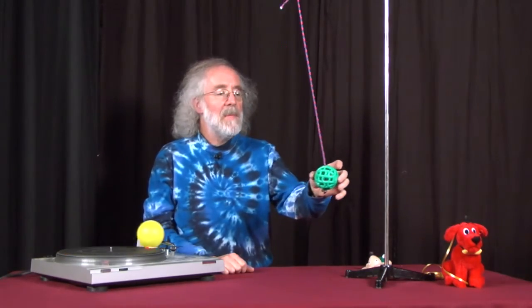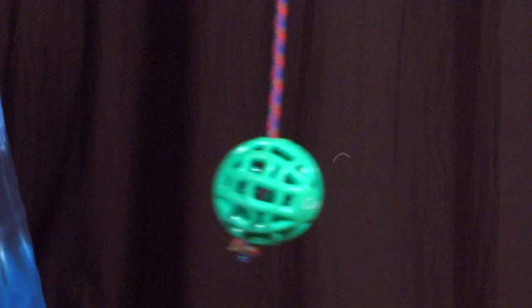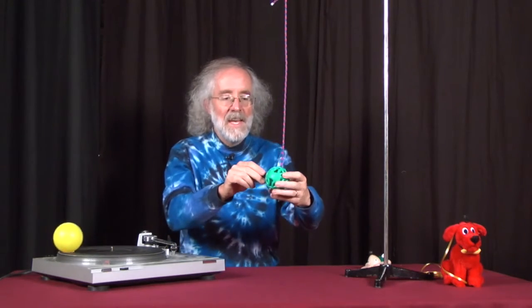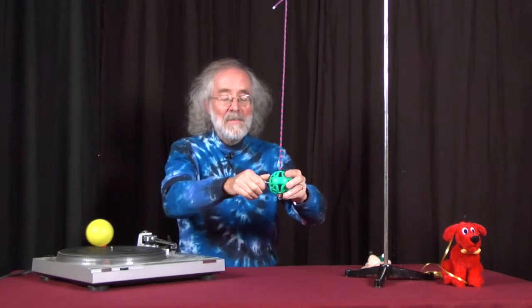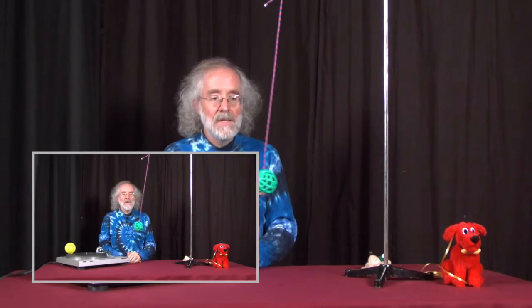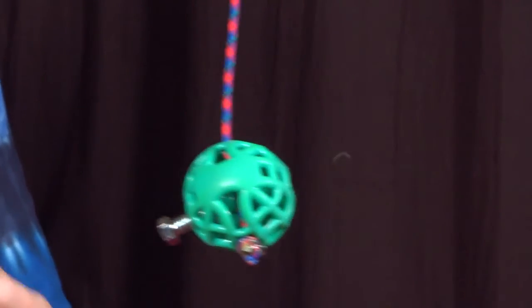Question: if I take the mass of this pendulum and I double it, how will that affect the frequency at which it swings? We'll give you some choices. And let's give it a try. If I take this, swing it back and forth, there's the frequency. Now if I take it and add some mass, and I can do that the same way I did it before by putting a bolt in here, swing it back and forth, and what we find is it's the same frequency. It's the same period.